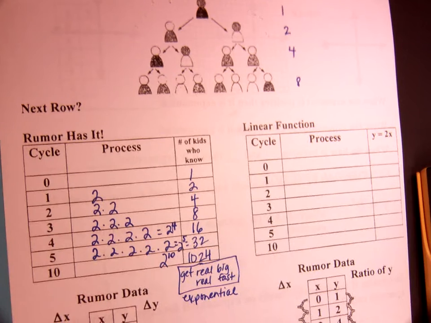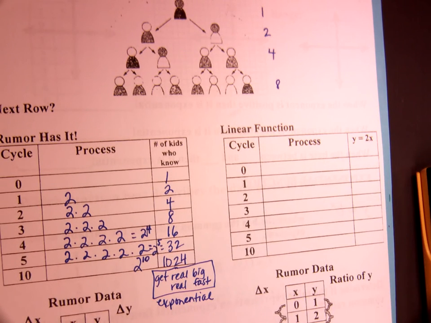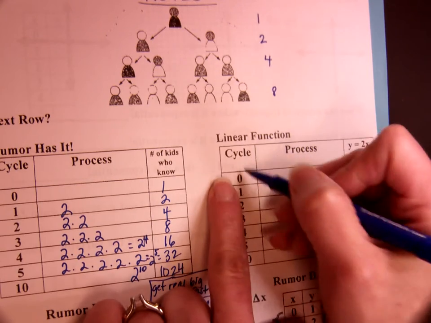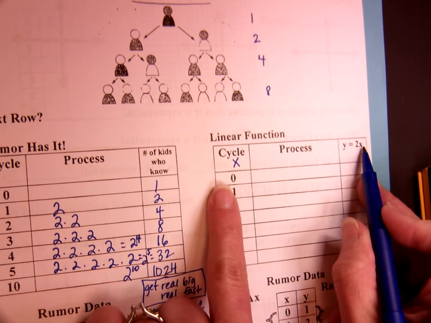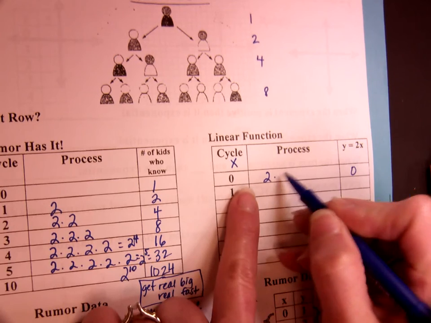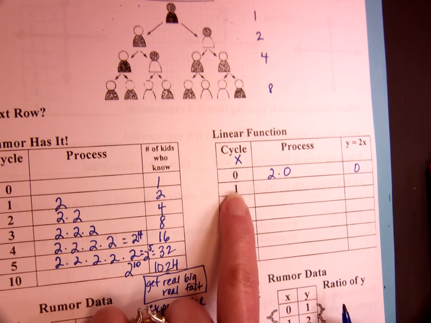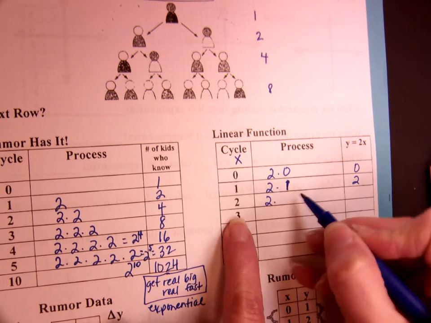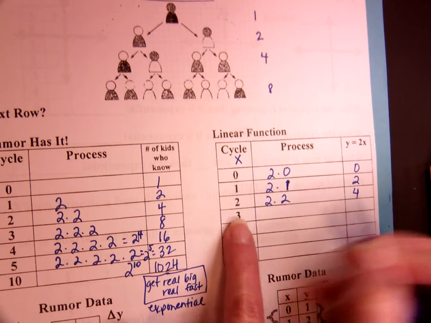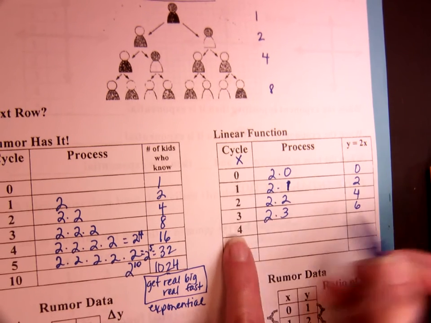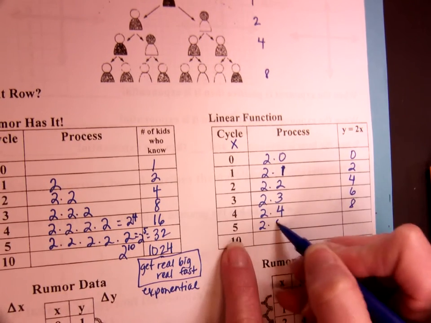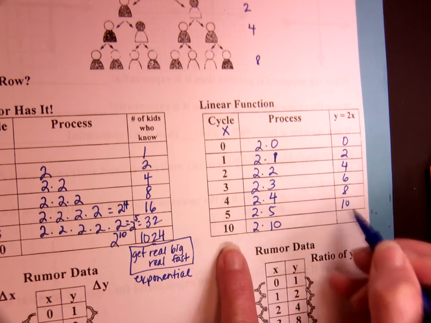All right, so now let's take a look, and we want to compare this to what we've already done in the past. We've already done linear functions, and so we want to look and see how that's different. Here we have for 0, remember this is your x number, 0 plugged in for the x would be what? 0, because that's 2 times 0, right? This one, for putting 1 in, would be 2 times 1, and that would be 2, then 2 times 2, and that would be 4. 2 times 3, that would be 6. 2 times 4, that would be 8. 2 times 5 would be 10, and 2 times 10 would be 20.